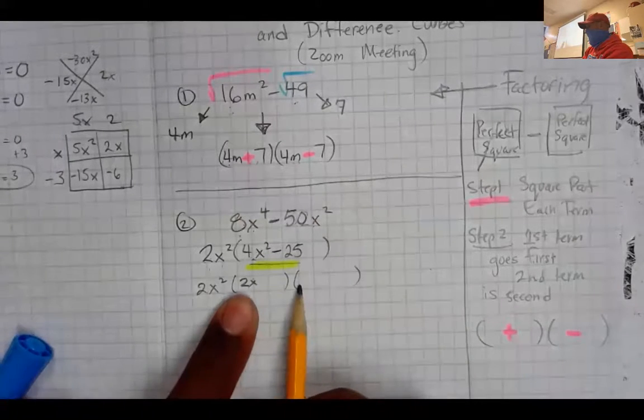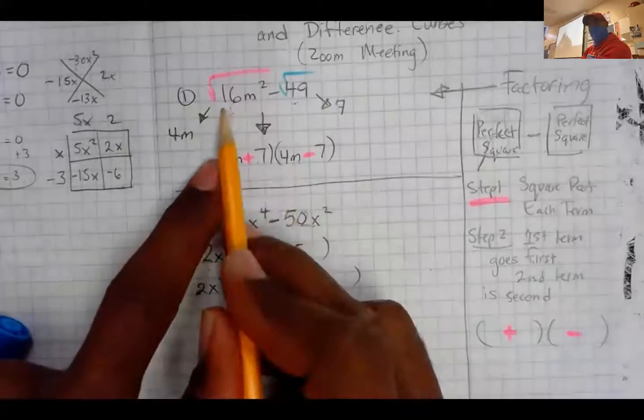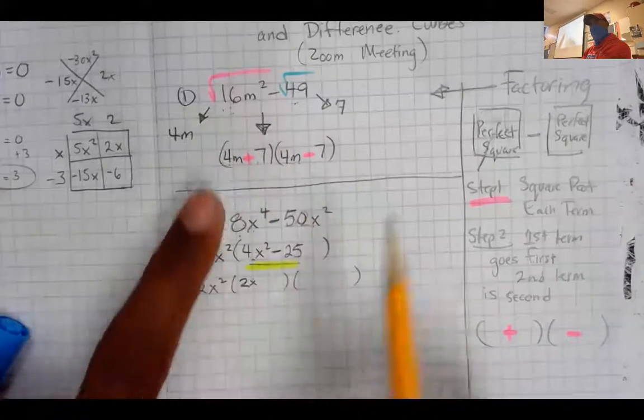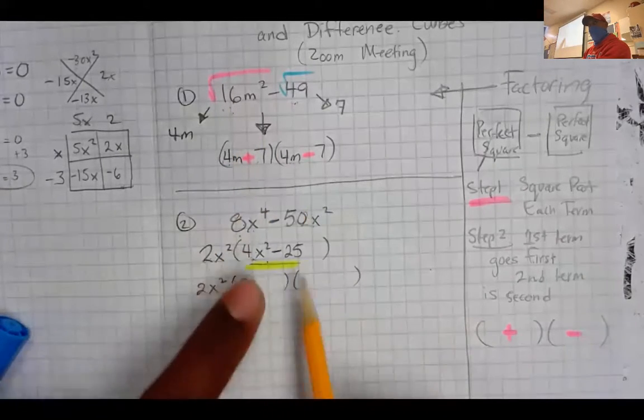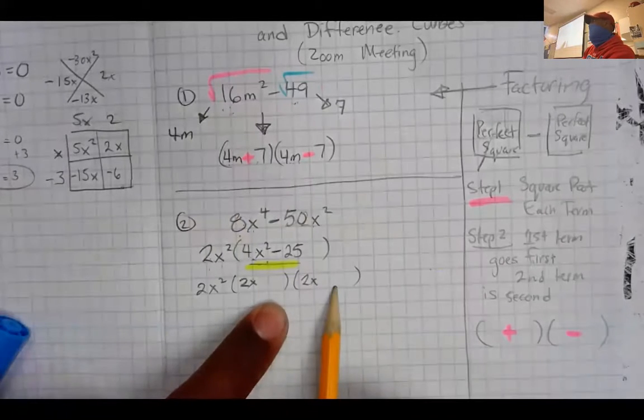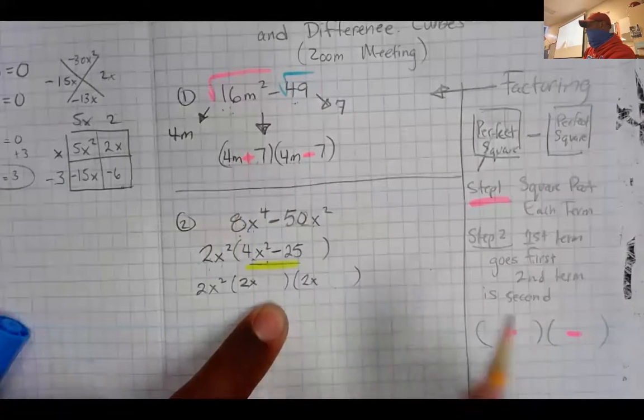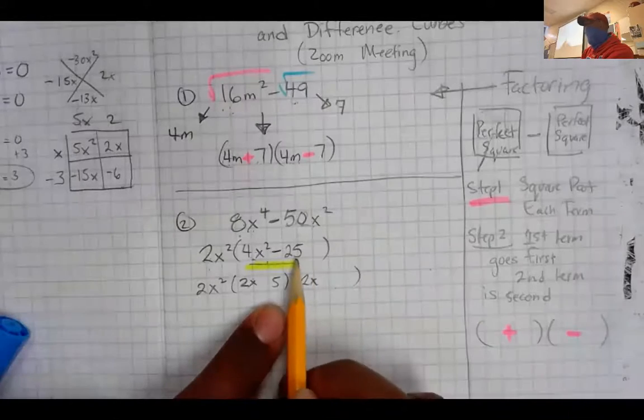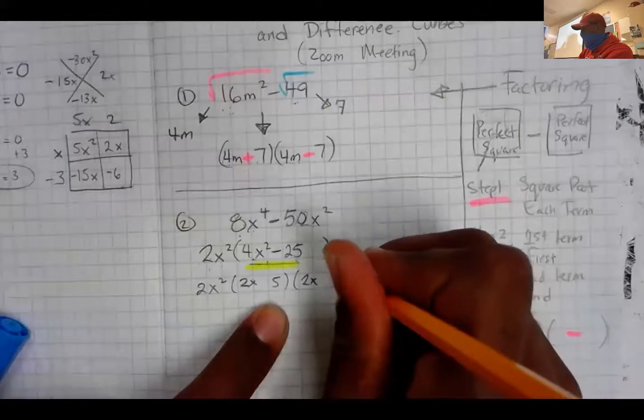And remember it's the first term, just like here. I square rooted the 16 and got 4m, 4m. I square rooted the 4x squared, 2x, 2x. What's the second term? 5, because I'm basically doing the square root of 25.